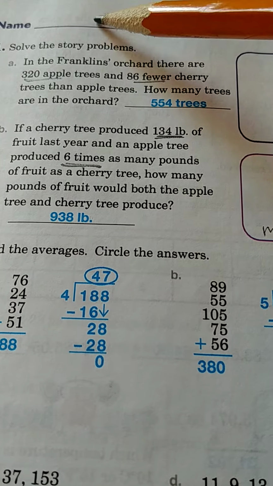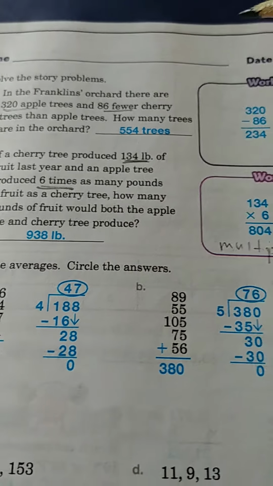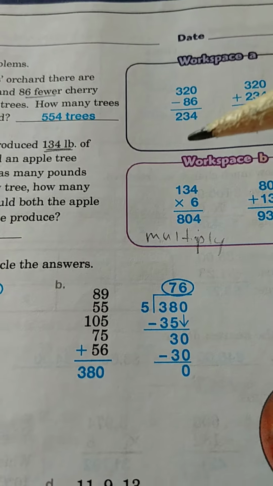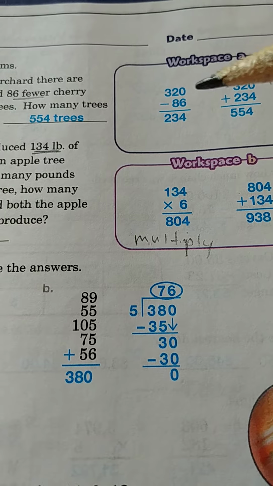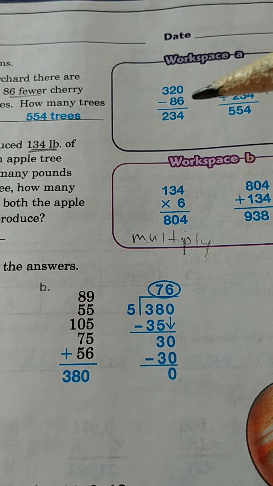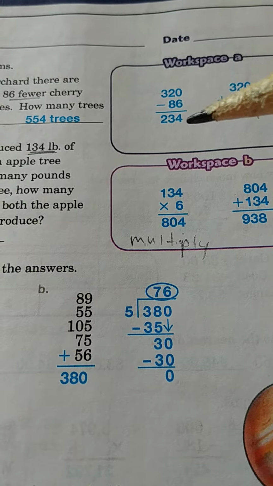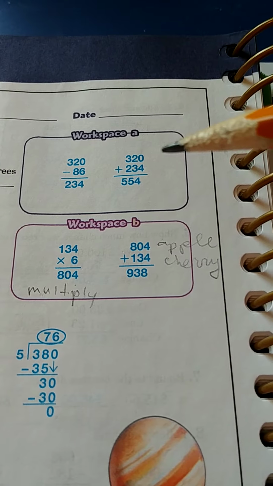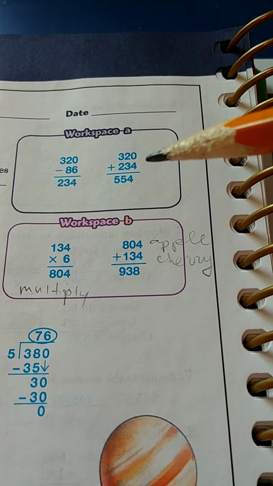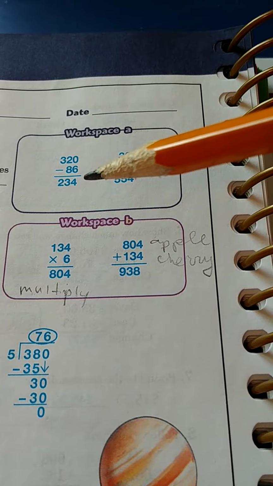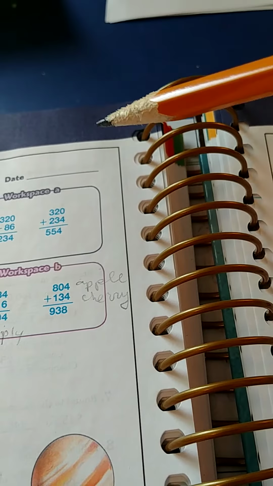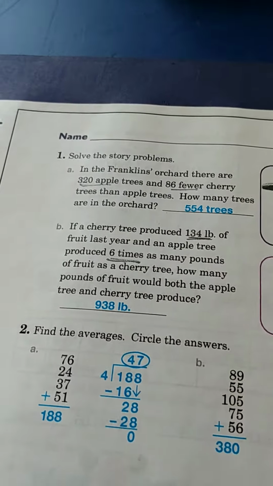Well, you've got apple trees here, and then you've got cherry trees. So first you have to figure out the cherry trees, and 86 fewer. So you're going to have to say 320 apple trees minus 86 cherry trees, and that will give you the total of cherry trees. All right, and then you'll have to go back and add them up together. So 320 apple trees plus the answer that you got right here, which was cherry trees. Okay, so apple and cherry. Does that make sense? All right, so that's your total. You're going to have 554 trees.